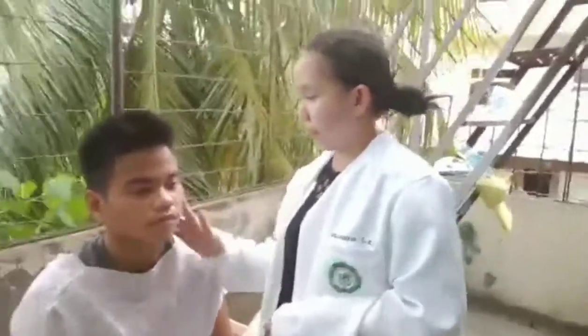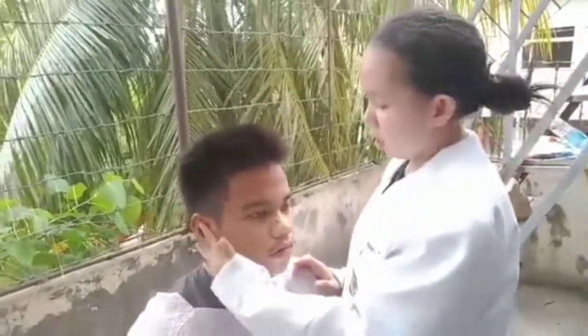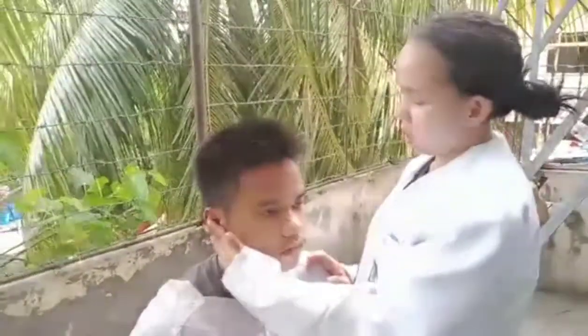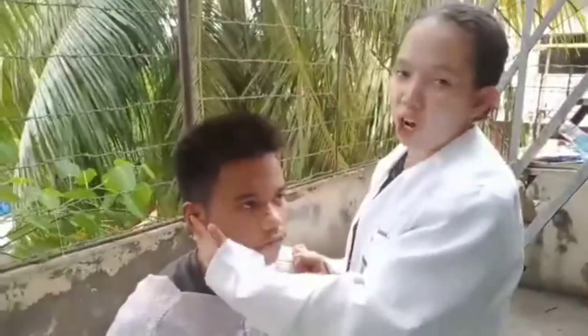In assessing the ear, there are hearing tests: the voice test or the whisper test, Weber's test, and Rinne's test. In the voice or whisper test, you will palpate the right ear, then the left ear of the patient, pinch it, and whisper slightly and softly, and the patient will say yes if able to hear what you whisper.